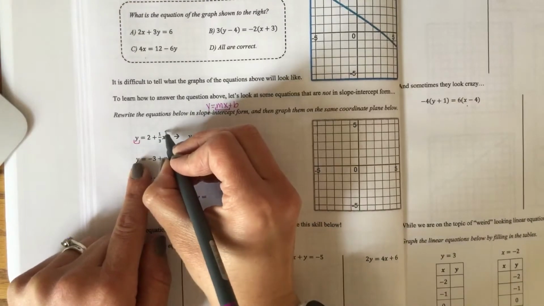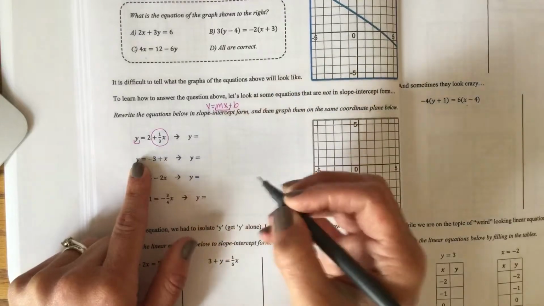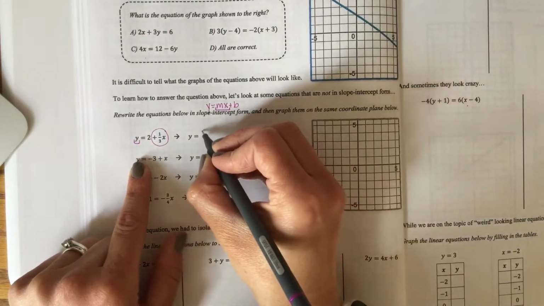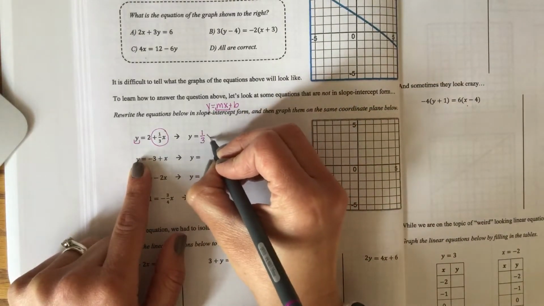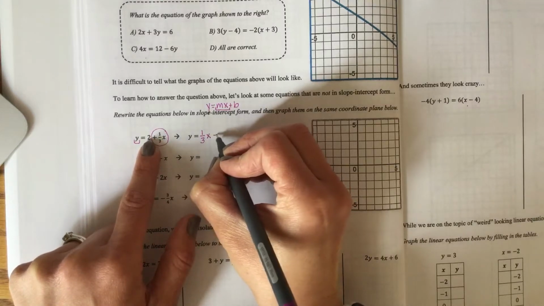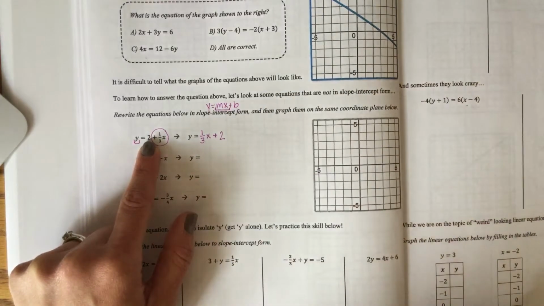So what we're going to do is just switch spots. We're not going to move it to the other side. We are just going to put the positive 1/3 x here. And then the positive 2 just goes like this, plus 2.